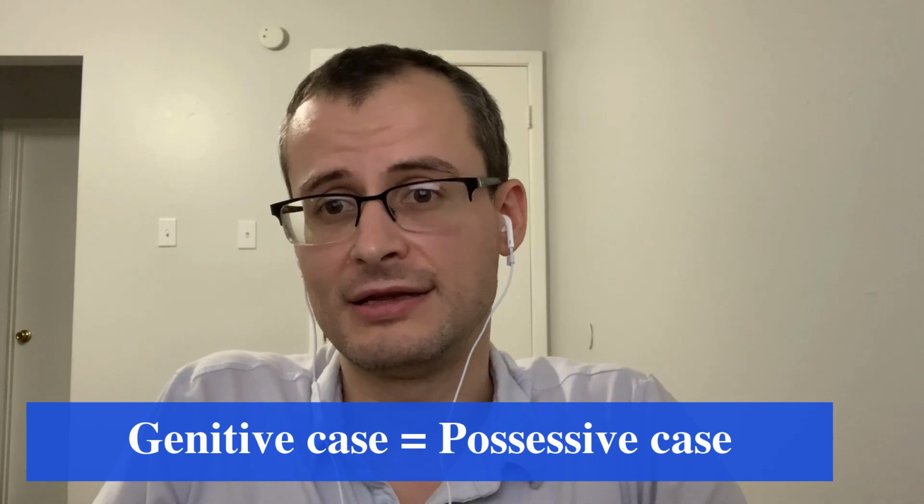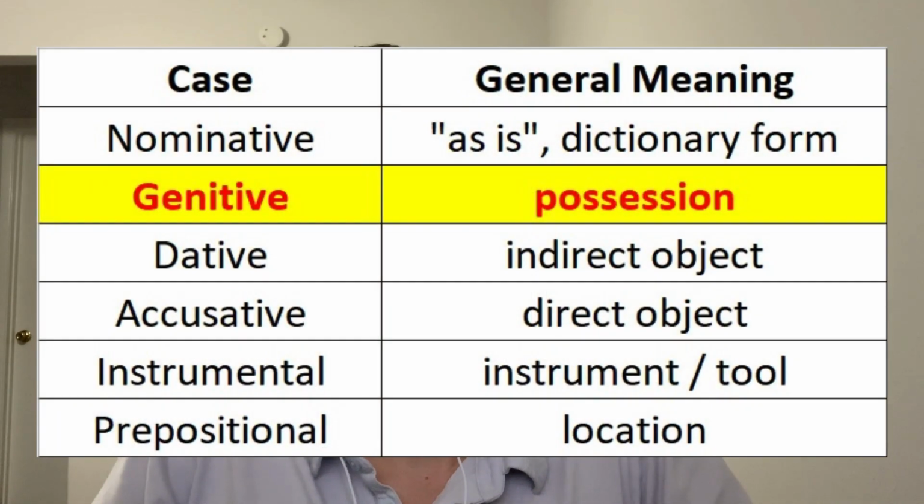And like I said, genitive case has a lot of uses, a lot of meanings. Not all of them are very easy to explain. But again, in this video, we're only going to talk about the most fundamental, the most general meaning of the genitive case in Russian, and that meaning is possession. But here's the tricky part.